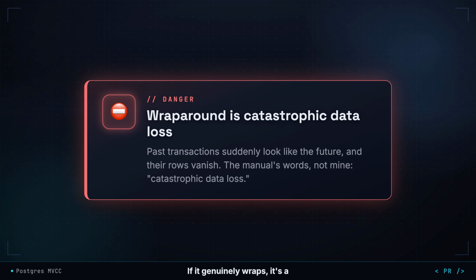If it genuinely wraps, it's a catastrophe. Transactions from the distant past suddenly look like they live in the future, and every row they ever created turns invisible in an instant. The manual calls it, and I'm quoting here, catastrophic data loss. The data's still on disk. You just can't reach it anymore.